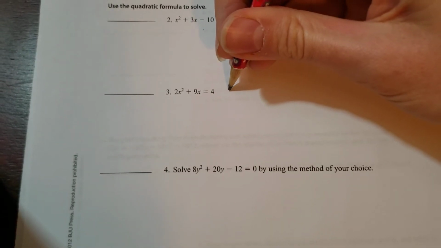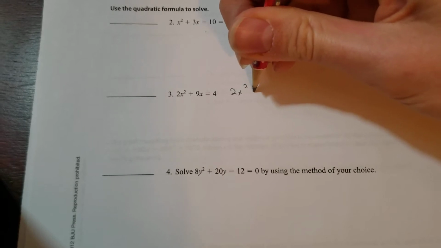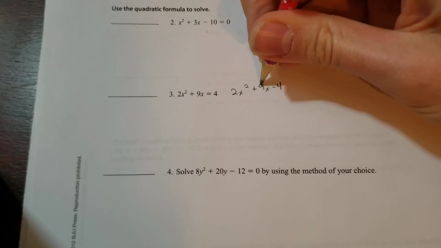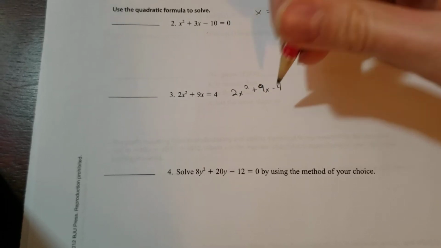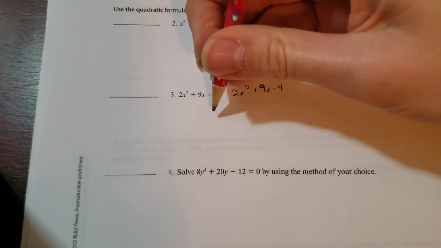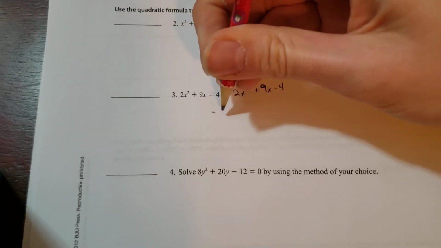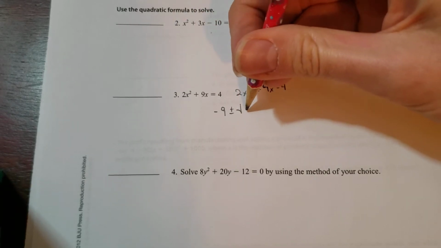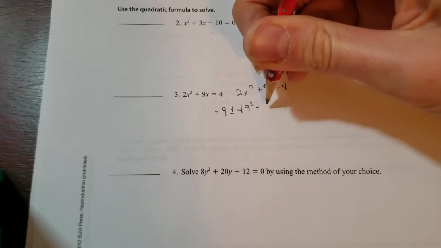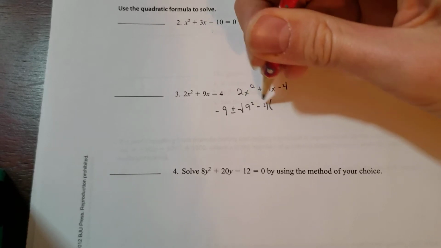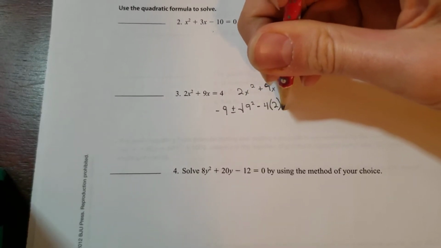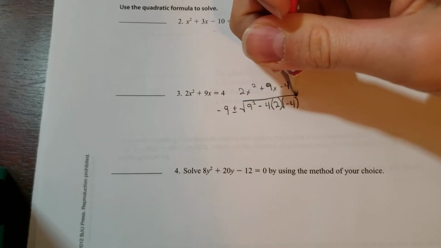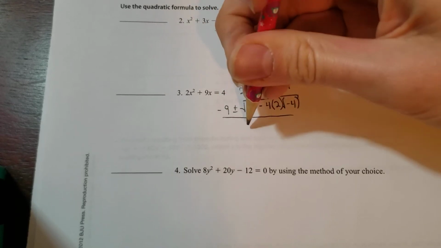Our formula in this case is 2x squared plus 9x minus 4. Okay. So I'm going to have, let me start here, negative 9 plus or minus the square root of 9 squared minus 4 times a times negative 4 all divided by 2 times 2.